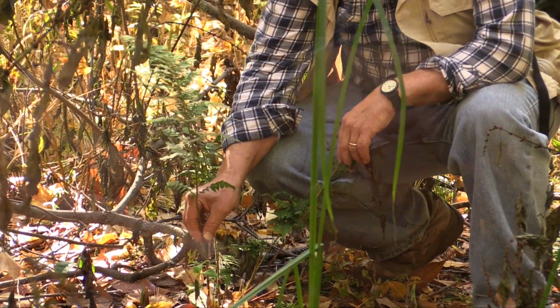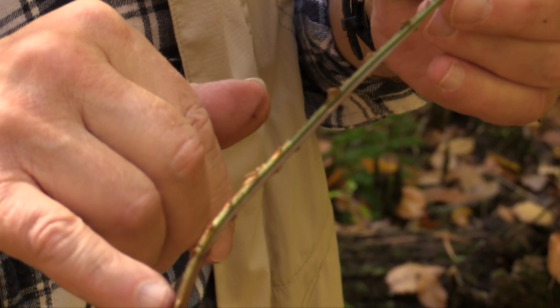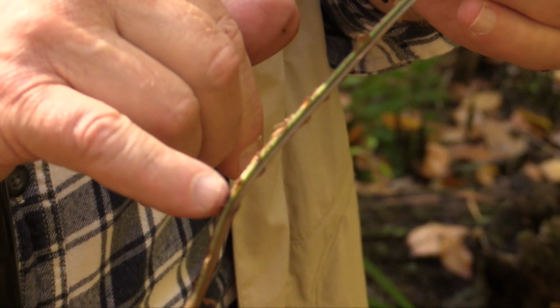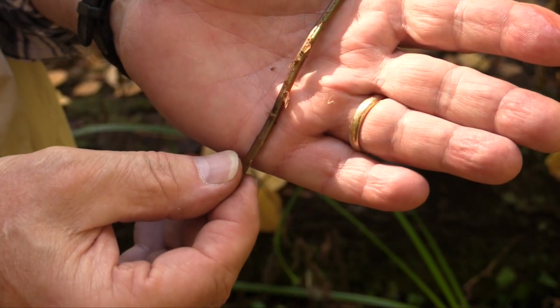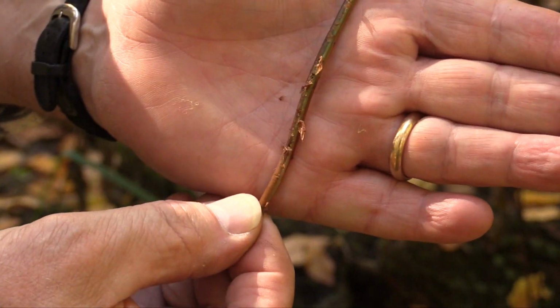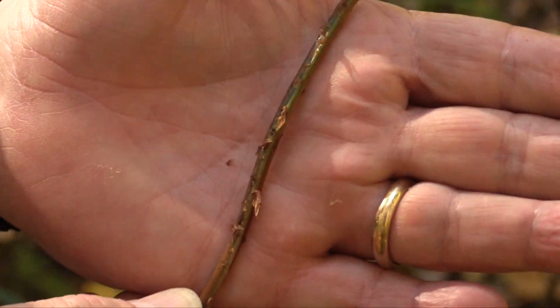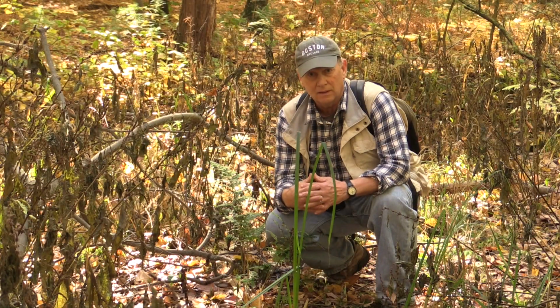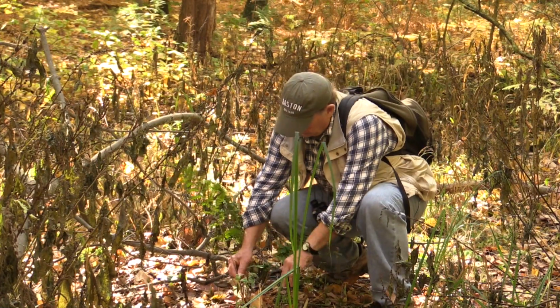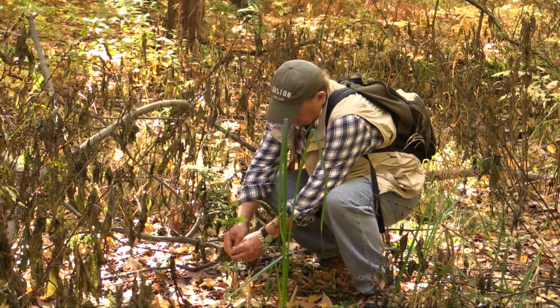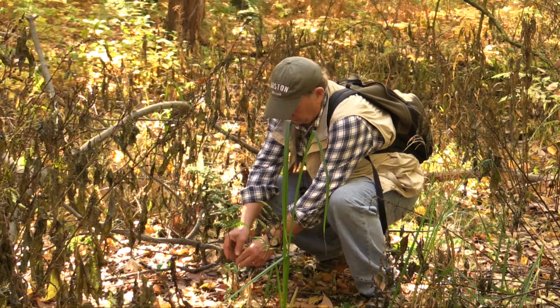And these woody scales are indicative of a wood fern. A wood fern is actually a large variety of ferns. There are several different species that fall in the category of wood fern, but for this part of the show, we're going to just consider this to be the wood fern.